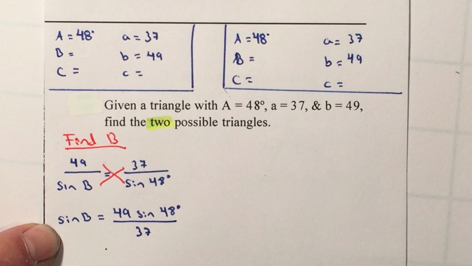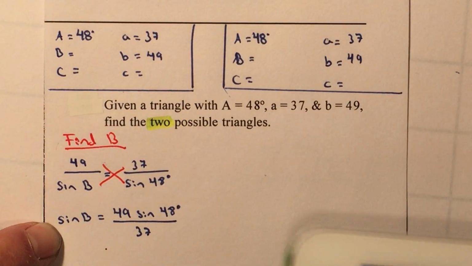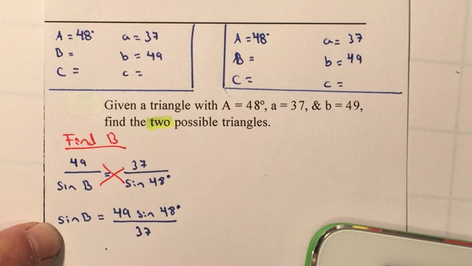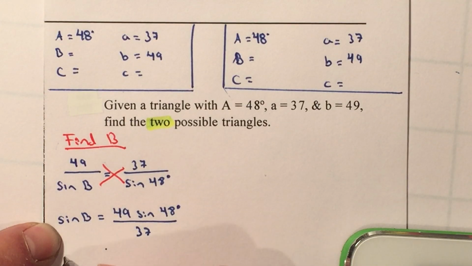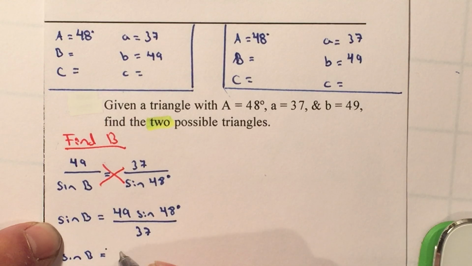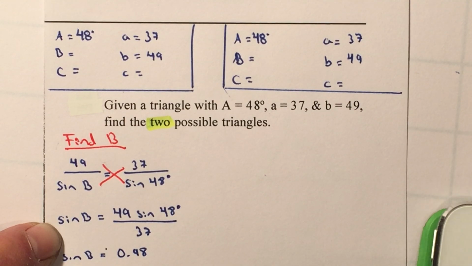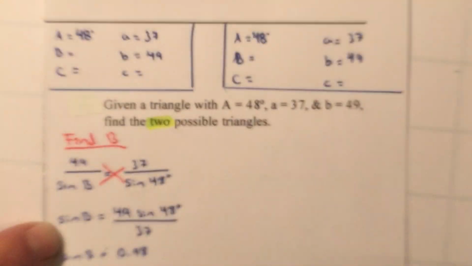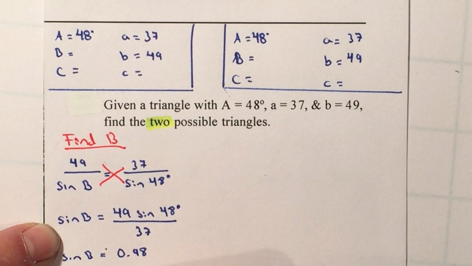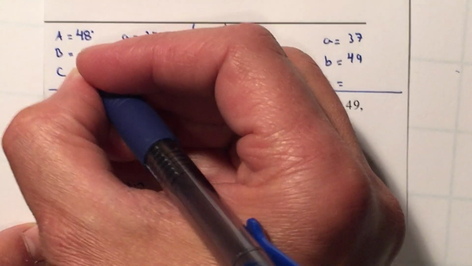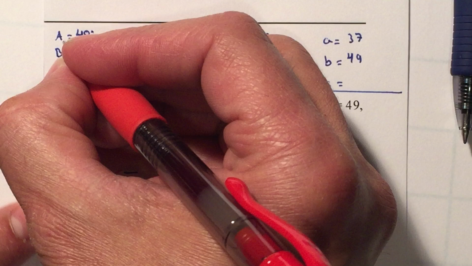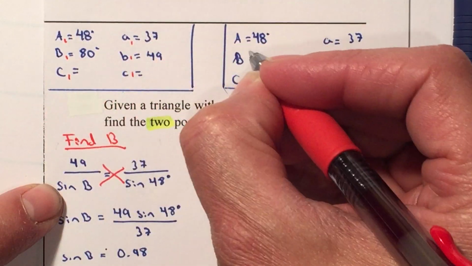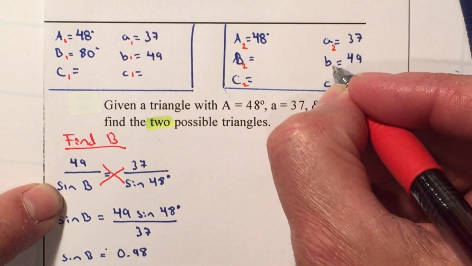And I'm going to use my fraction bar to type everything at once. In this case, I'm just using my iPad. And that gives me sine of B is equal to 0.98. I'm going to take the inverse of that. And that gives me 79.80, or we just round it up to 80 degrees. This is the first triangle, so we're going to label this 1. This is our second triangle, so it'll be 2.